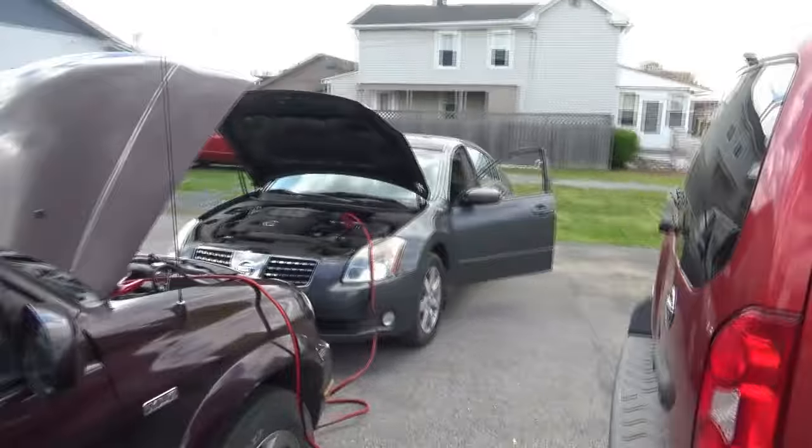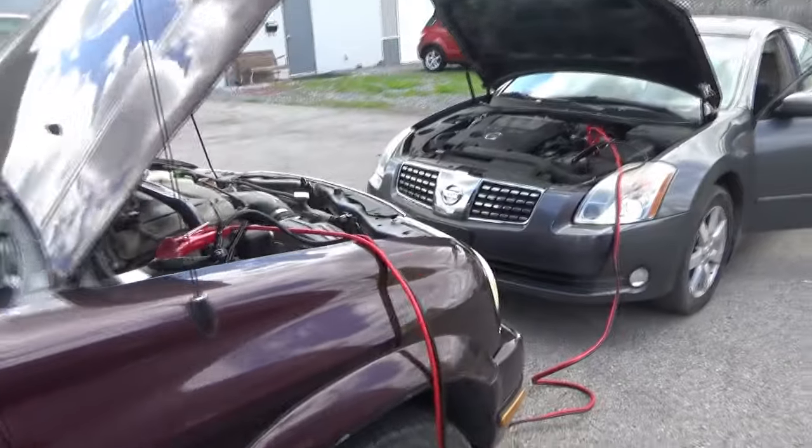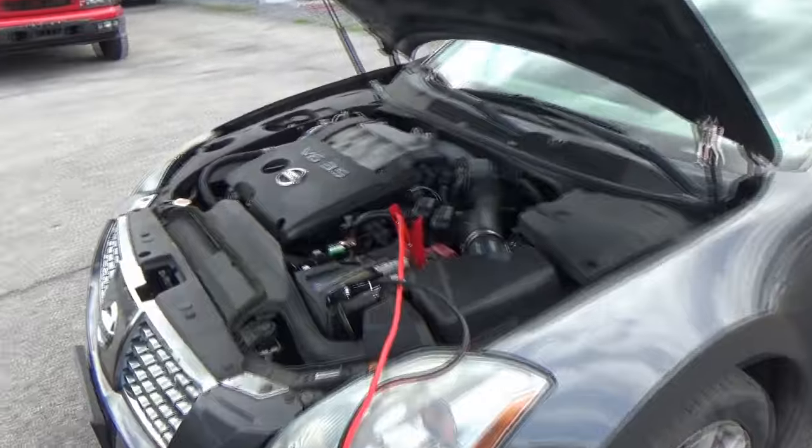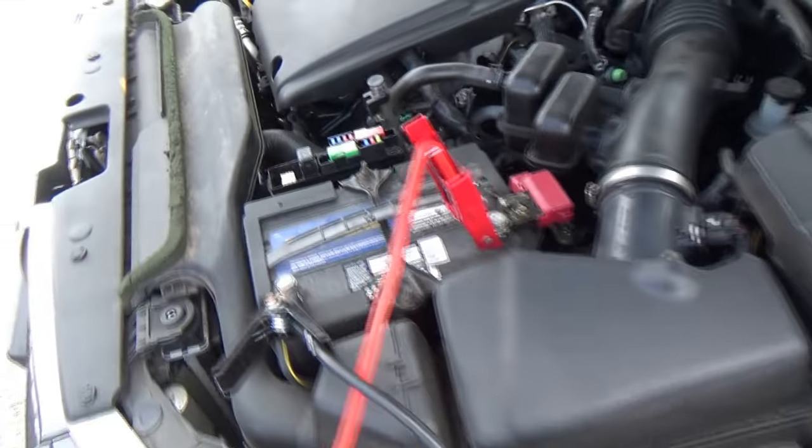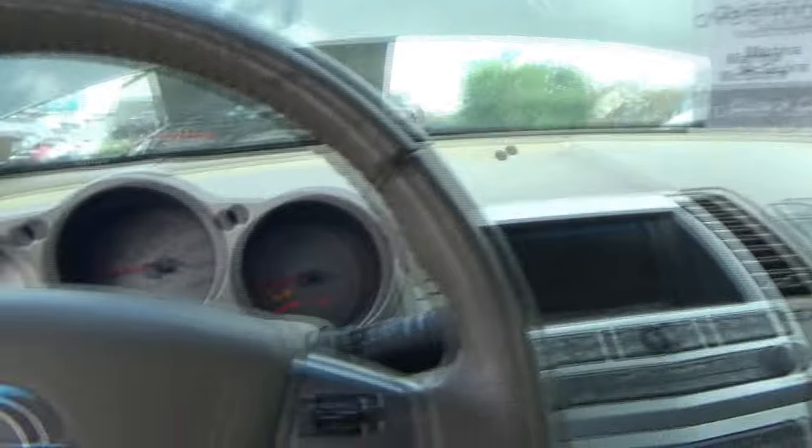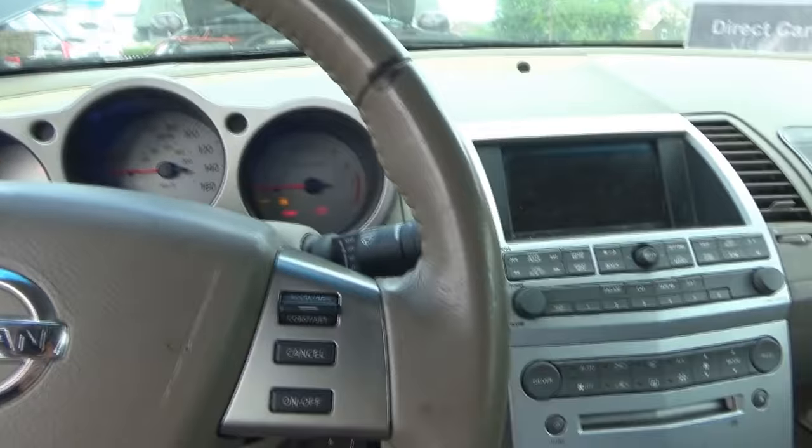We got an interesting one here. 2006 Nissan Maxima V6 3.5. Crank no start. Cooling fans are on. And on the codes here, we have no check engine light. It doesn't illuminate at all.